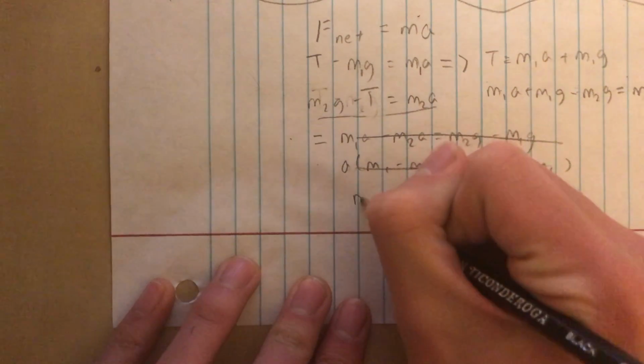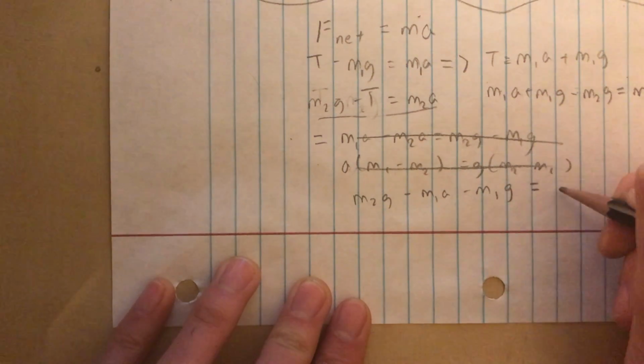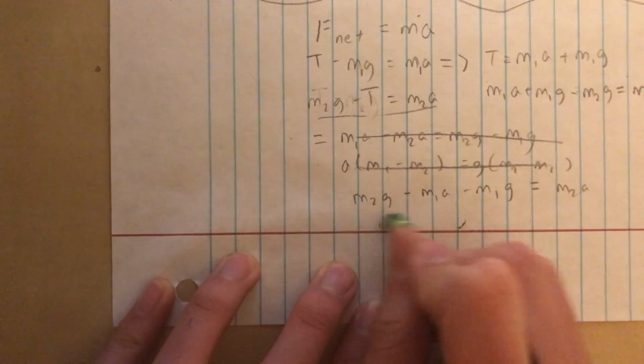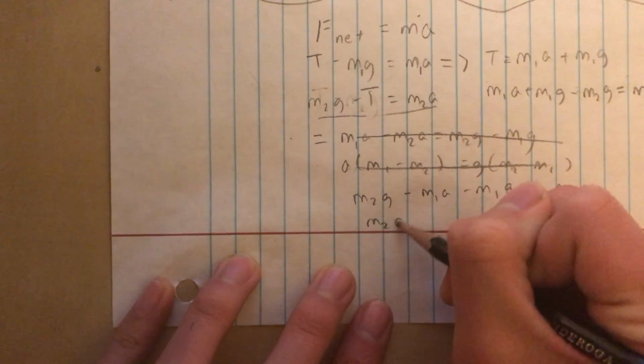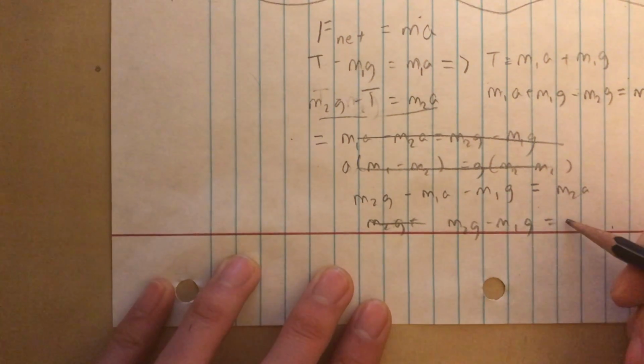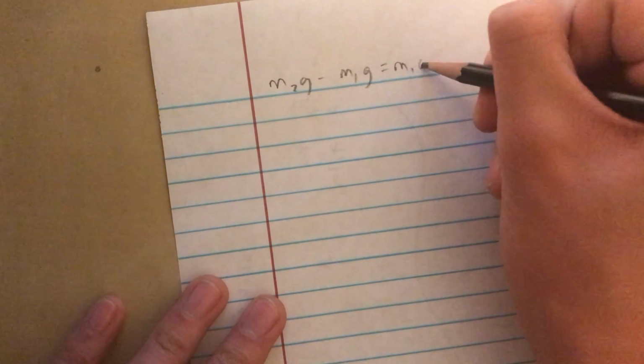We get m2g minus m1g equals m1a plus m2a.